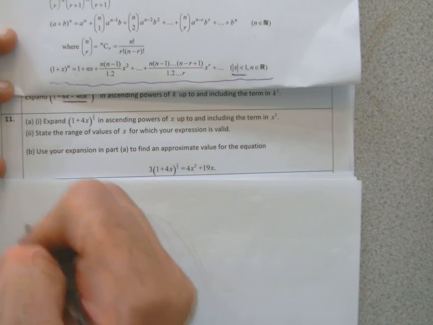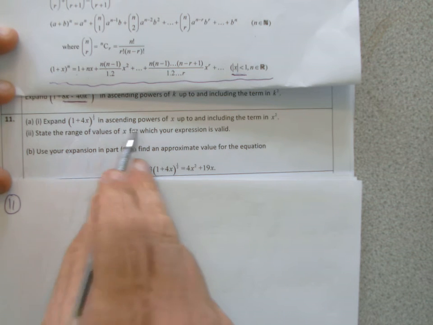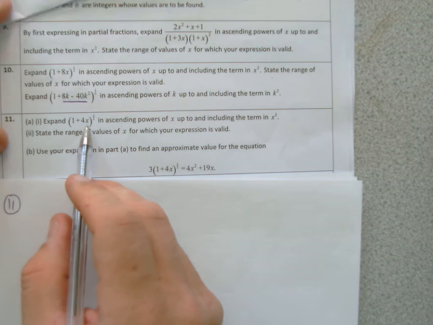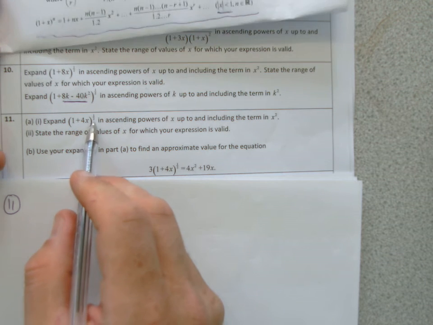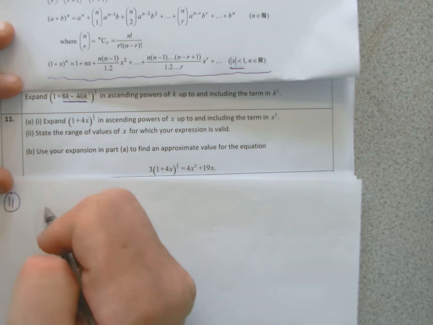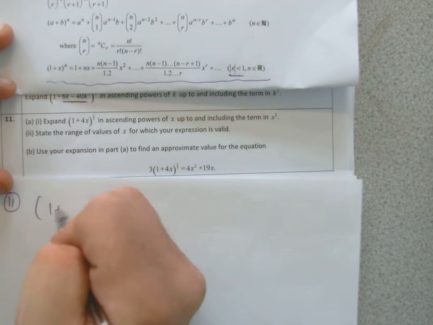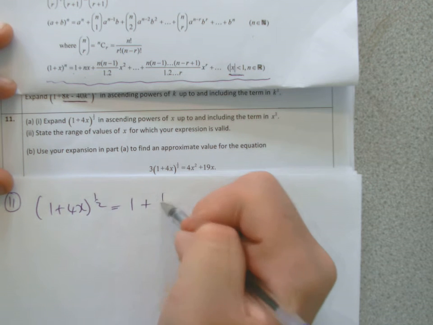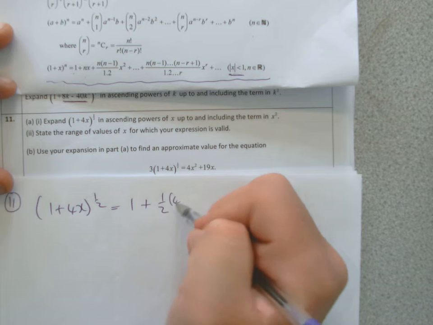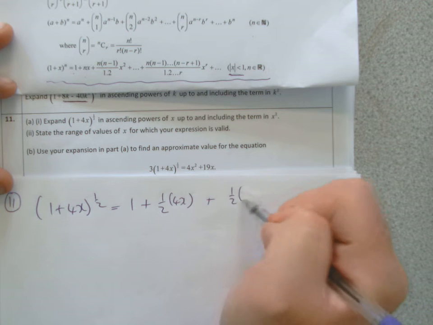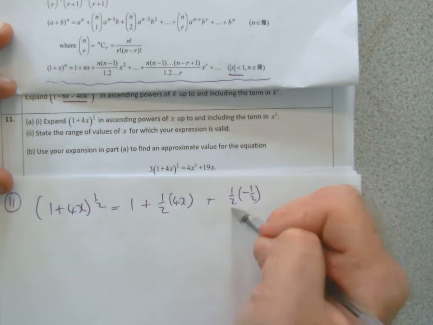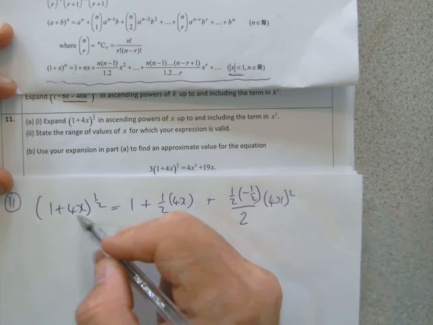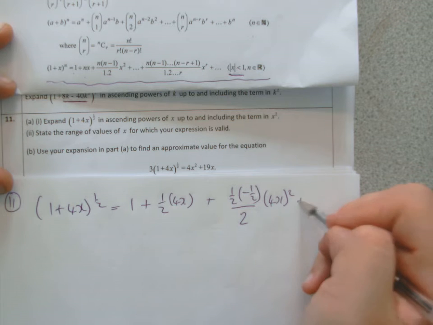Okay, question 11. Expand this in ascending powers of x up to and including the term in x squared. So 1 plus 4x to the power half, right? Using the formula, that'll be 1 plus nx, so power times the x, which is 4x, plus then n minus 1, which is take away 1 from that, over 1 times 2, which is 2, and then you've got to square the x. Okay, so remember you square all of that, and then plus dot dot dot.